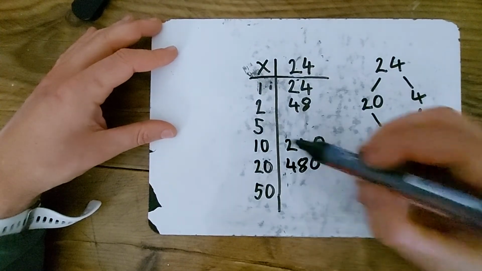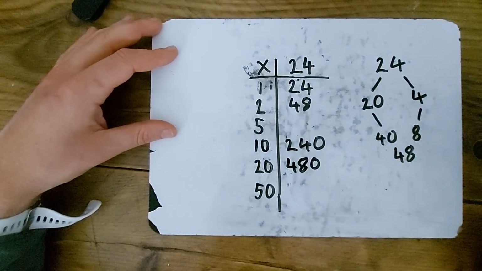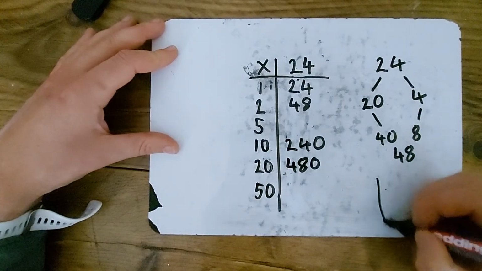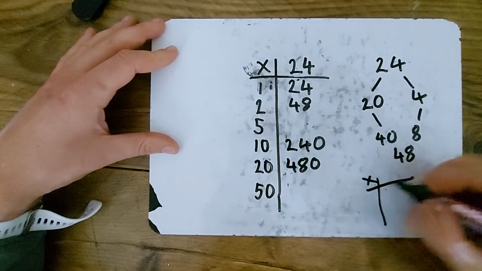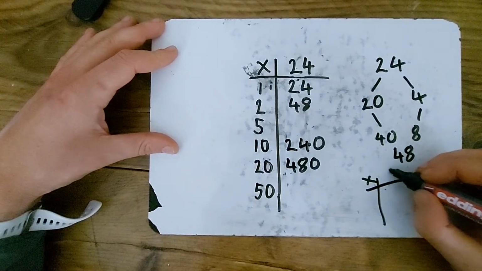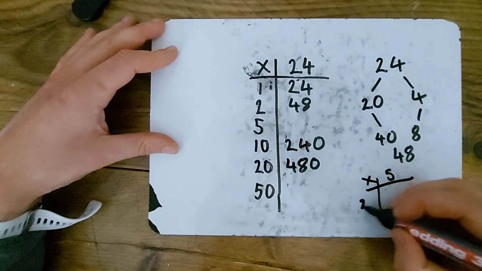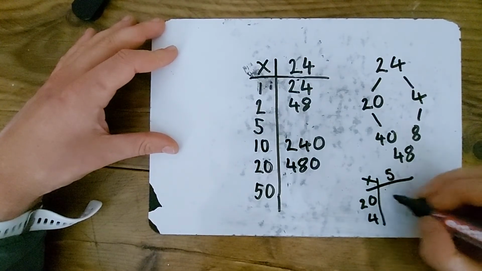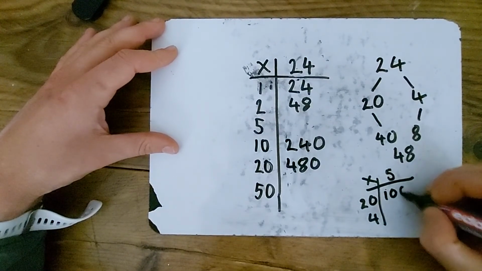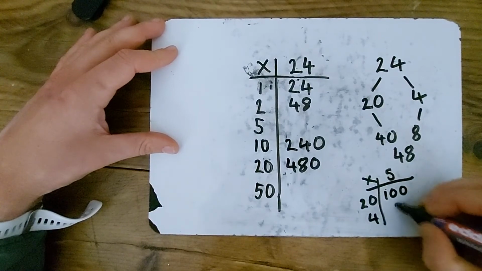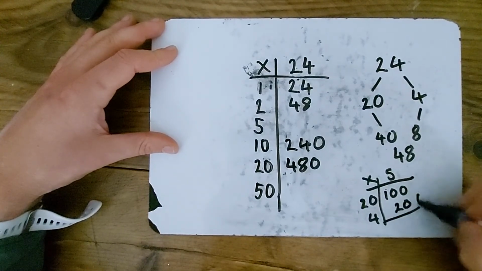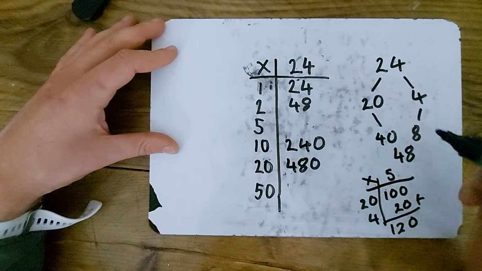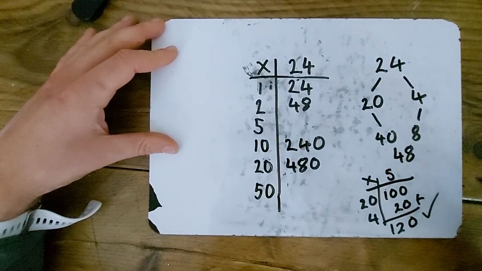Done it. Now 5 times 24, this is what I would say the trickiest one is, and there's 2 methods we can use here. We could simply use grid method, which is a lovely thing to practice. So I'm going to put my 5 in here. Remember, I partitioned 20 and 4, and then I can do 5 times 20. So 5 times 2 is 10, add the 0 on. 5 times 4 is 20, add that together, so 120. So that's the right answer, tick.